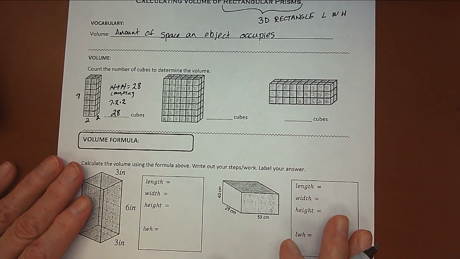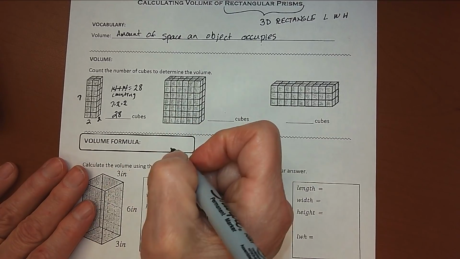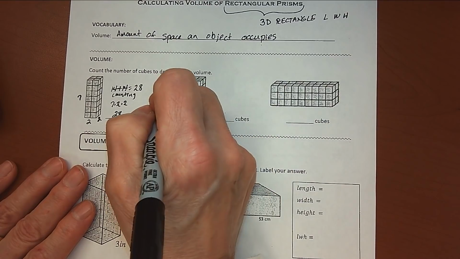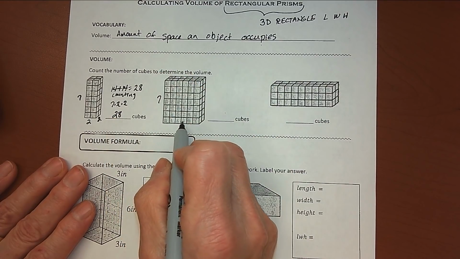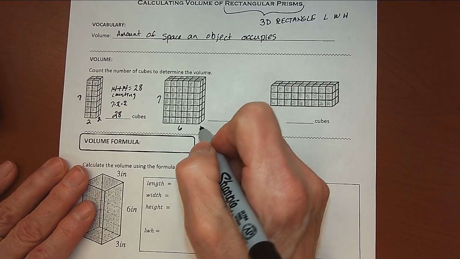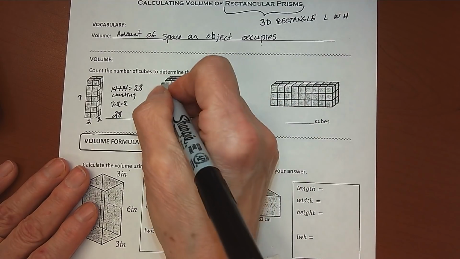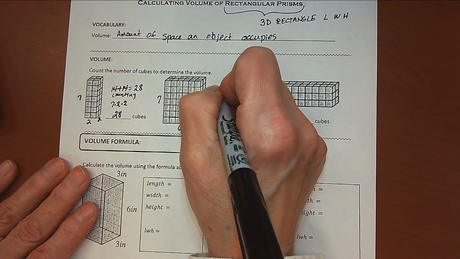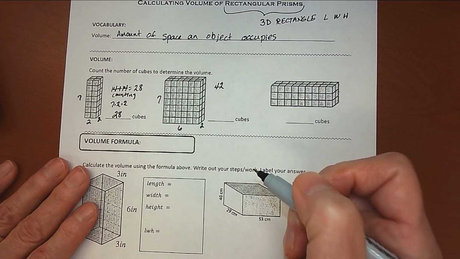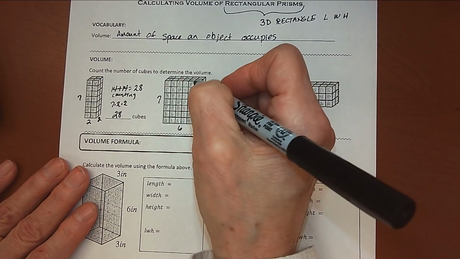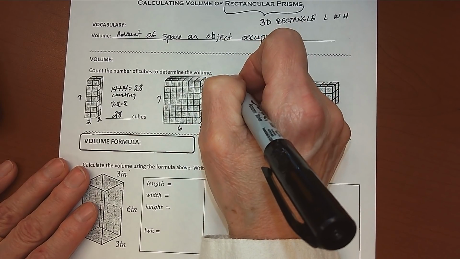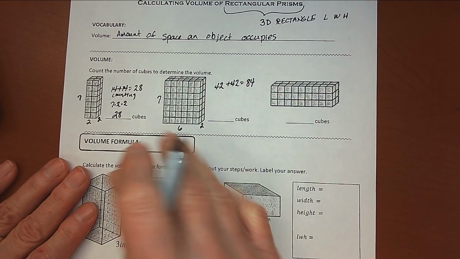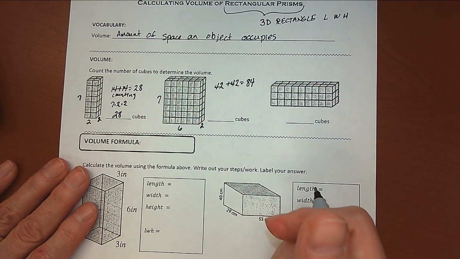Let's look at another example over here. Now I've got this tower that I built, and it's 1, 2, 3, 4, 5, 6, 7 high, and it's 1, 2, 3, 4, 5, 6 across, and it's 2 deep. And so 7 by 6, this front that's facing me, is going to give me 42 cubes. And then 7 times 6 behind it, another 42. It's going to give me 84 cubes altogether. 42 in the front, 42 behind, 84 altogether.